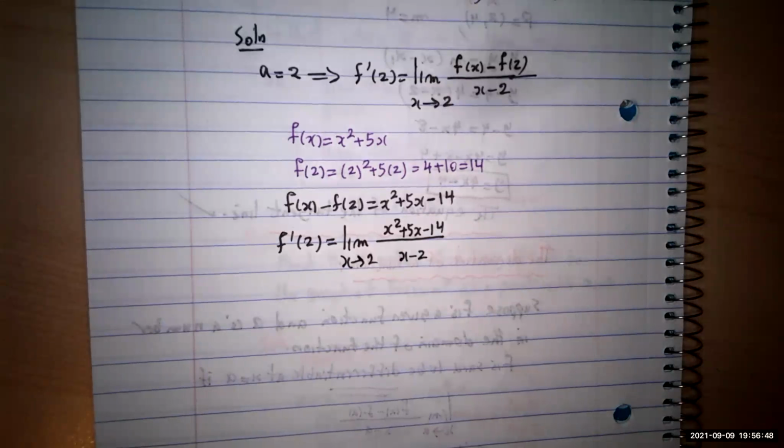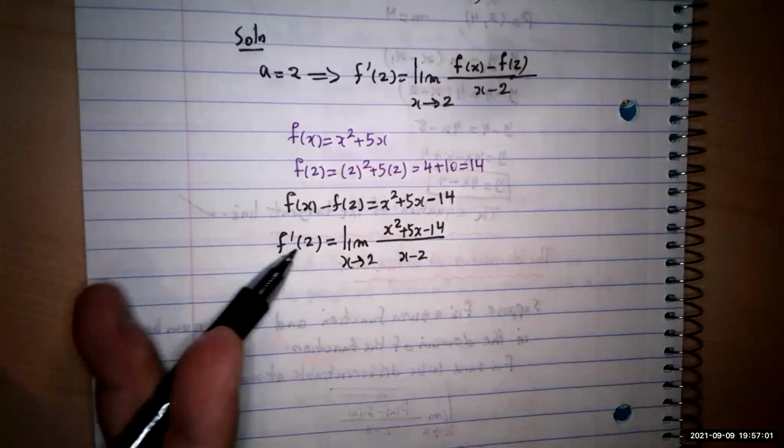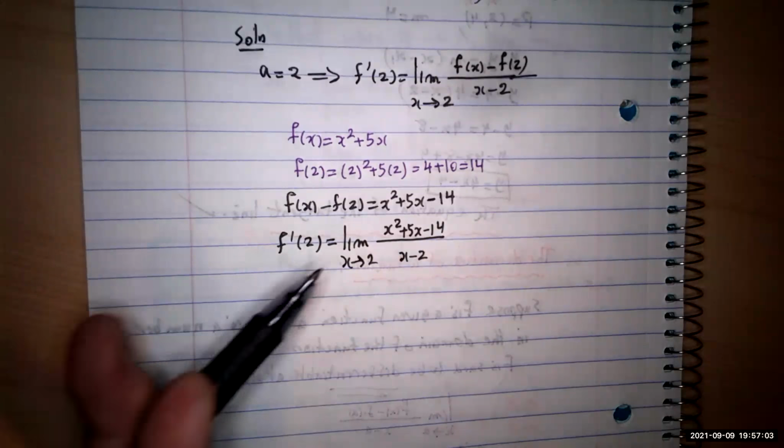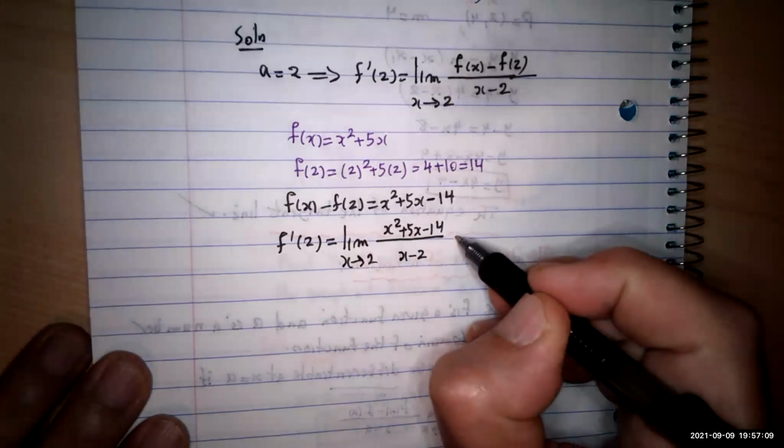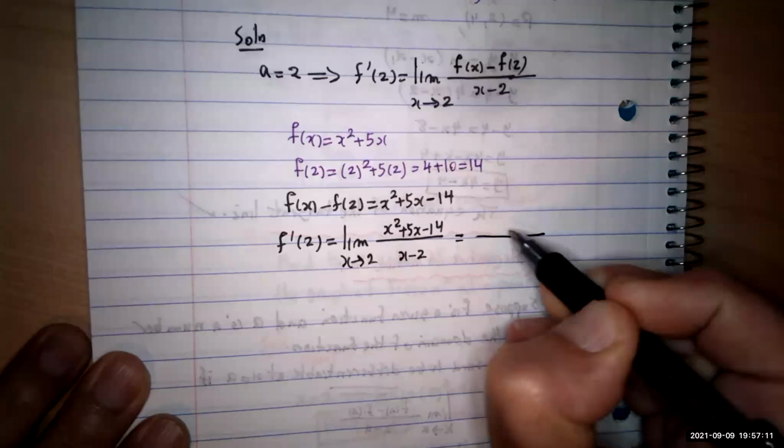You want to find this limit. If you substitute the 2, that gives you 0 over 0 automatically. That's why we practice those 0 over 0s for all the problems of the derivative. When you substitute and you get this quotient, all of them would be 0 over 0.